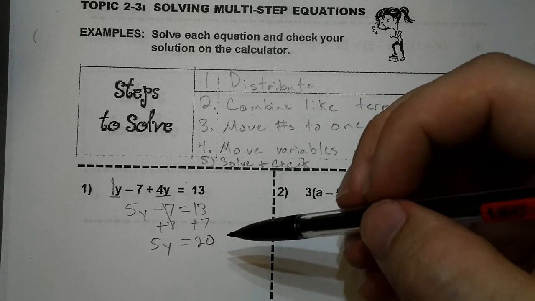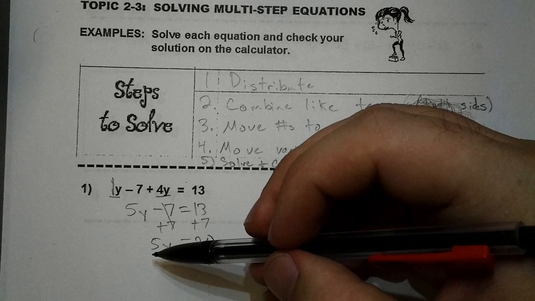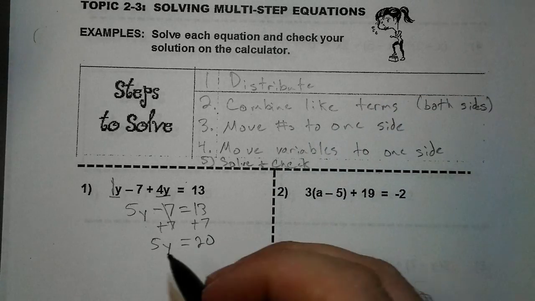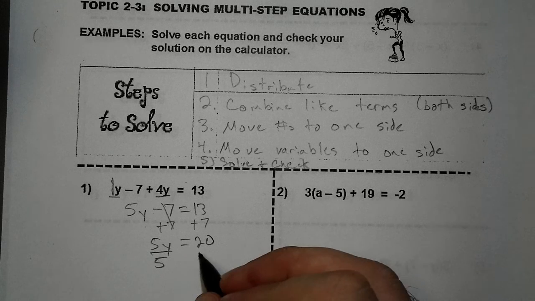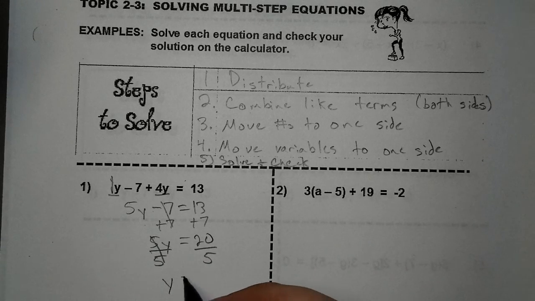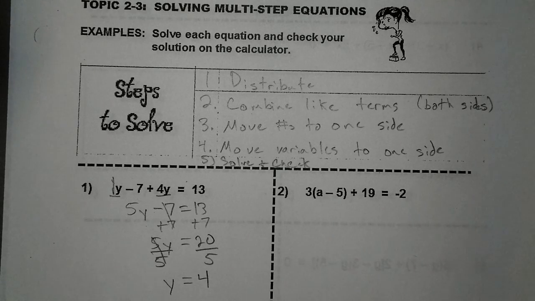If 5 times y equals 20, how can I get to what y is? Right now this is multiply, so do the opposite. We're going to divide. Those cancel, and we get y is equal to 4. Now, when you get your answer here, you're not done. We're going to plug it in, and we're going to check it.